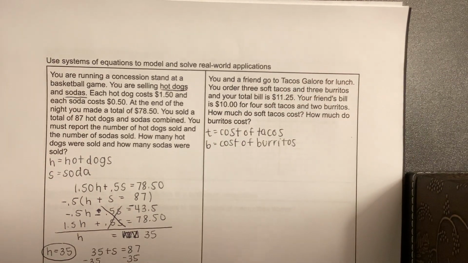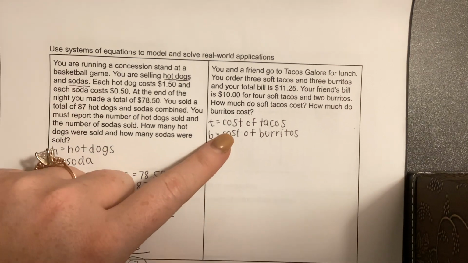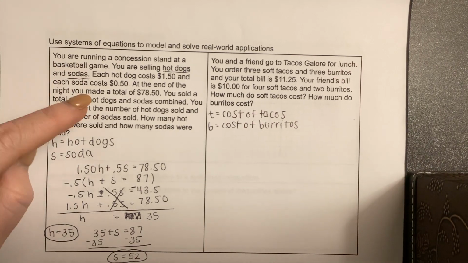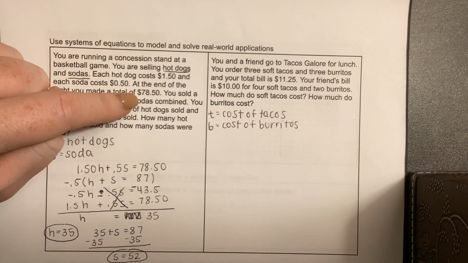So on this last problem, it wouldn't have made sense to get like 29.5, because again, we weren't going to sell half a hot dog. But if you're talking about cost and I get like 2.5, well, that makes sense because something can cost $2.50. So just make sure you're paying attention. On this last one, it talked all this stuff about money and that got grouped together to make one equation.